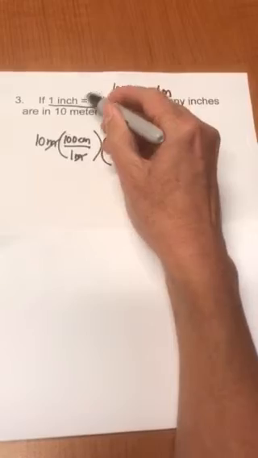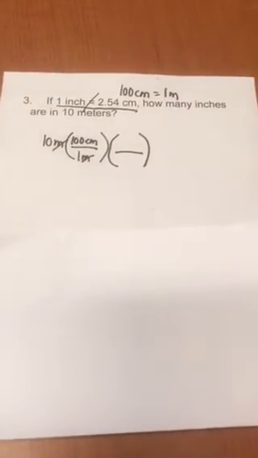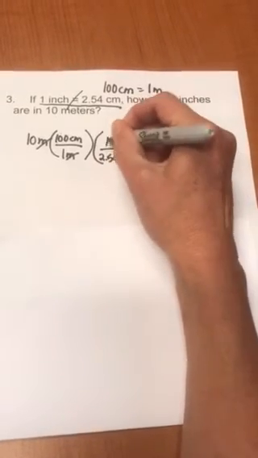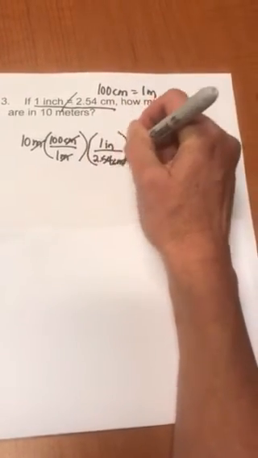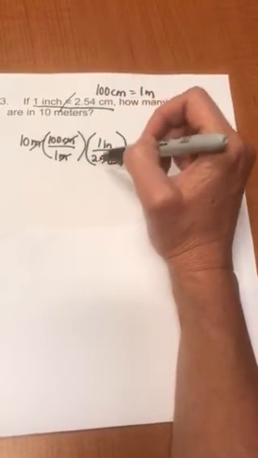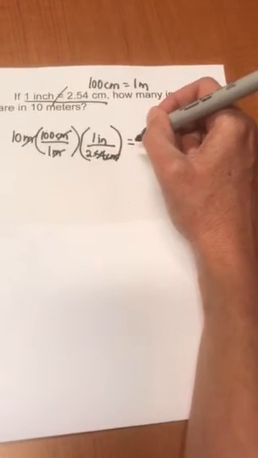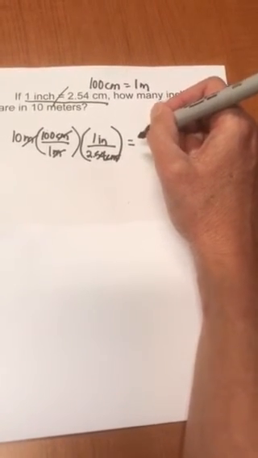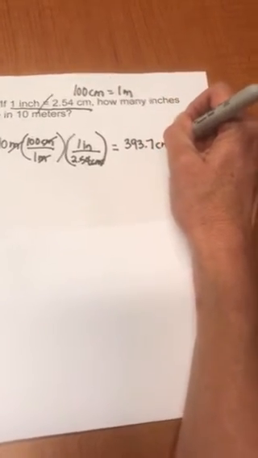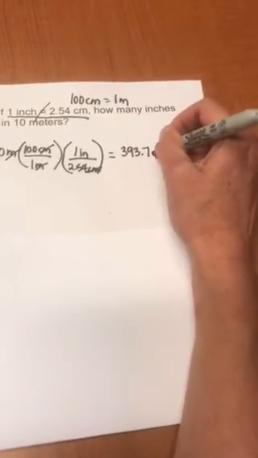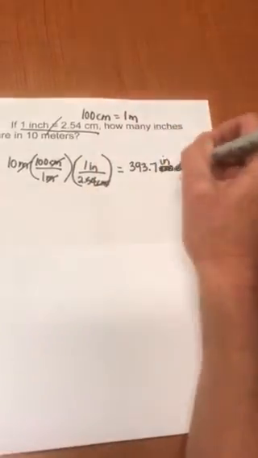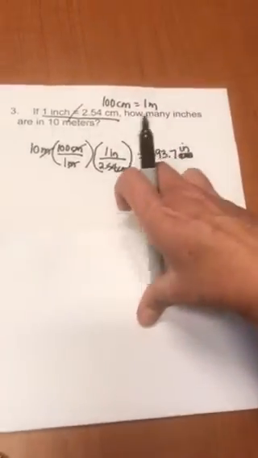Now I can use my 1 inch equals 2.54 centimeters. My centimeters have to go on bottom so I can get out of centimeters. My 1 inch goes on top. I divide by centimeters, so those go away. Okay, now my math becomes 10 times 100 divided by 2.54. And if I do that math, it comes to 393.7. Oops, sorry, that's inches. Centimeters canceled out, I'm in inches. 393.7 inches. Okay, one more.